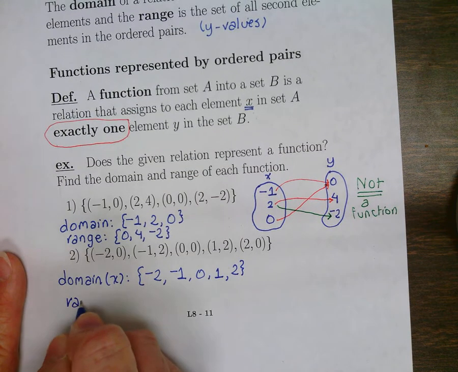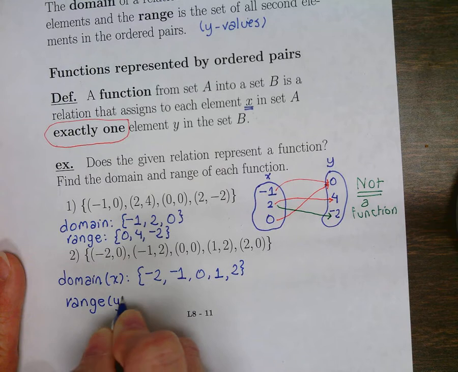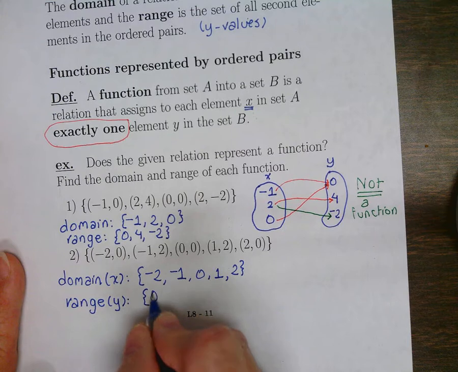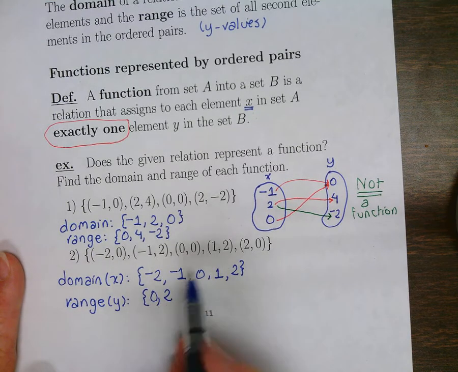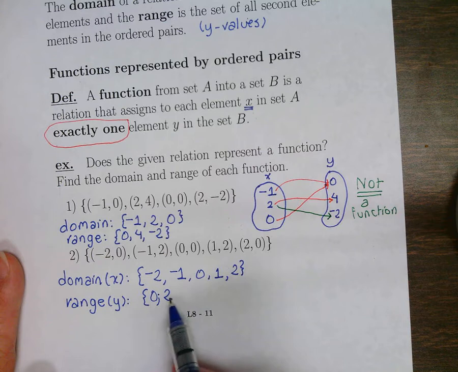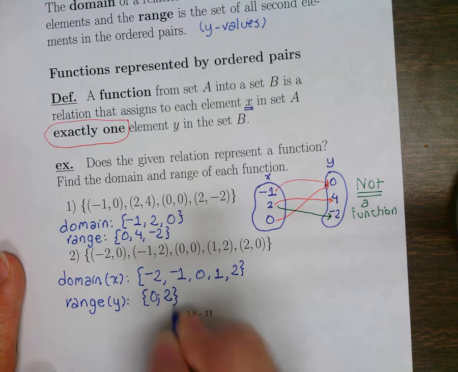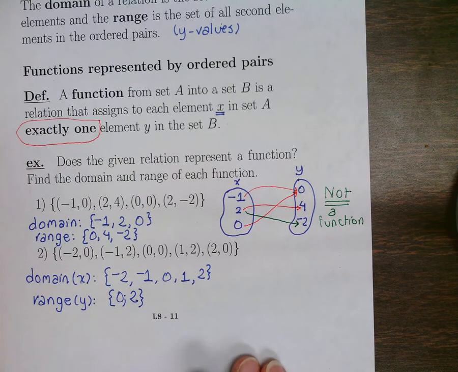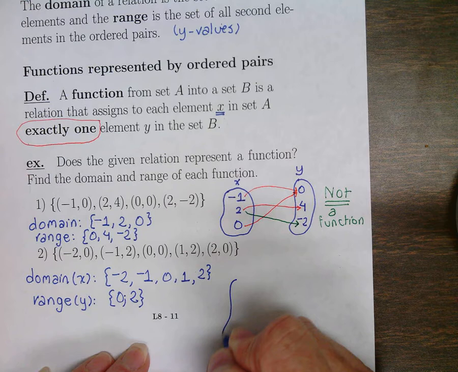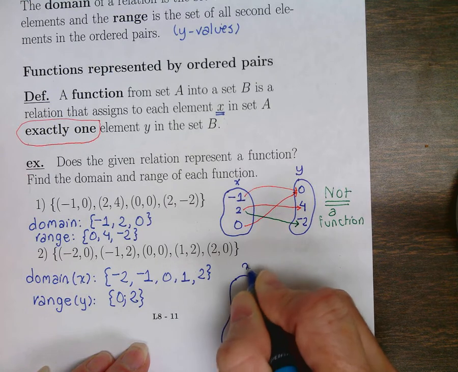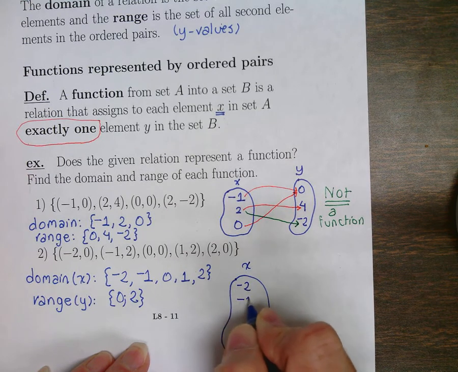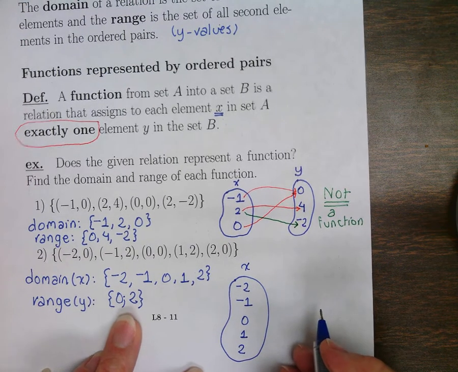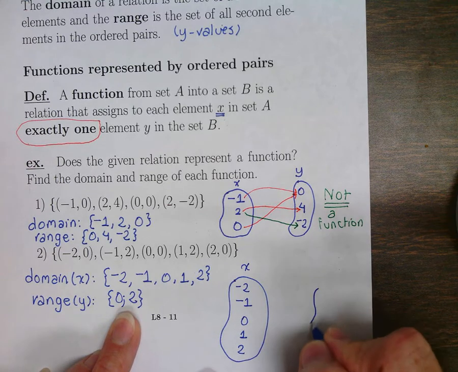The range y is 0 and 2, and 0 is a duplicate, and 2 is a duplicate, and 0 is a duplicate. So we only have 2 elements in the set Y, in the range. Now let's see what's happening here. So here's our set of X values, and they are going to match under this relation to just 2 different Y values.